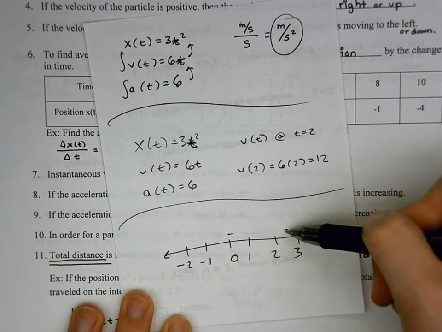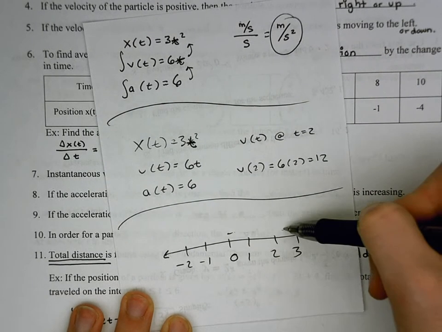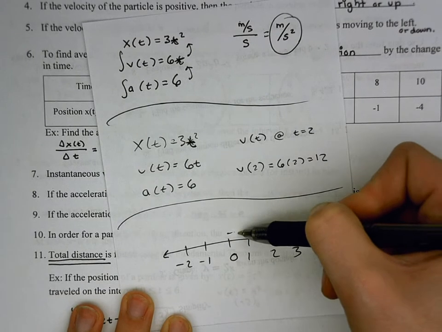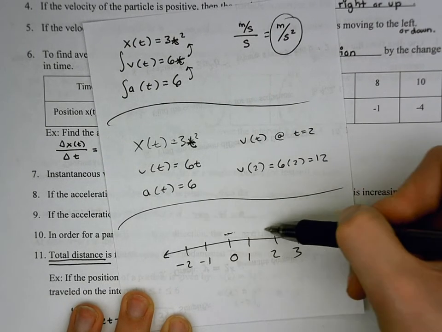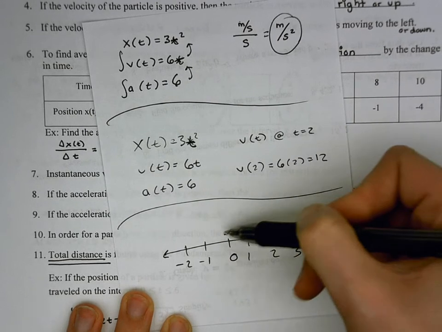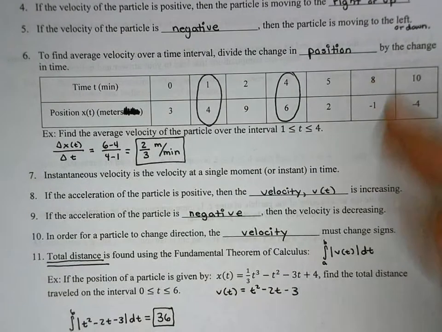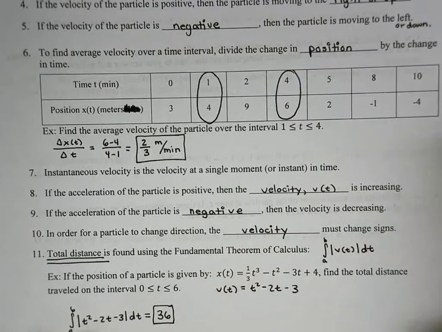Right? That's the only way our particle can change direction, or vice versa. If it's going negative, so it's left, 0, positive. Right? That means our particle is going to be changing direction. So for a particle to change direction, the velocity must change sign.